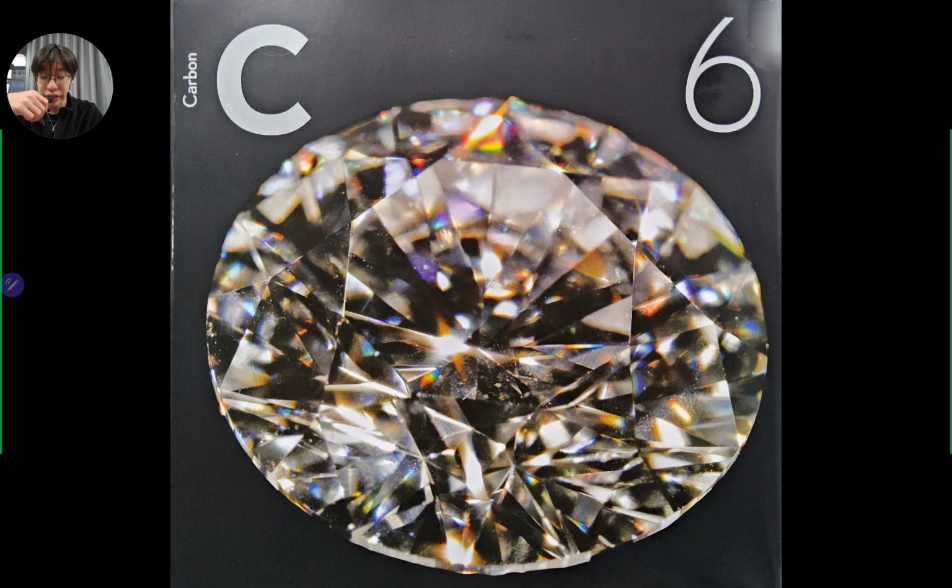And now we use it to date things. We can use it for carbon radio dating, and because of that carbon radio dating, we can go ahead and date stuff. Next up, we have nitrogen.